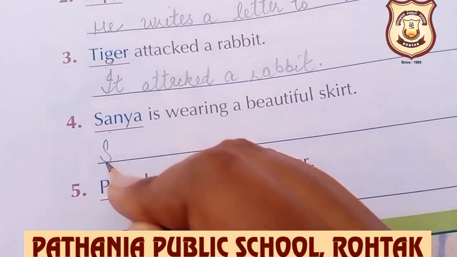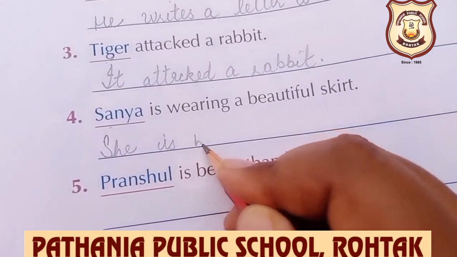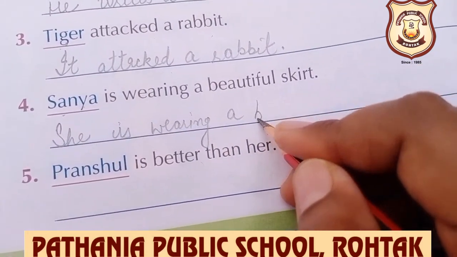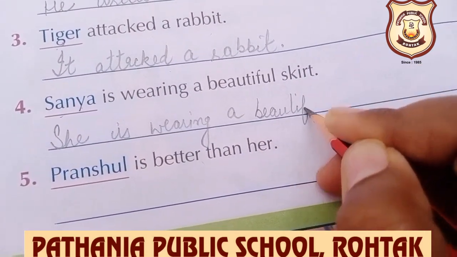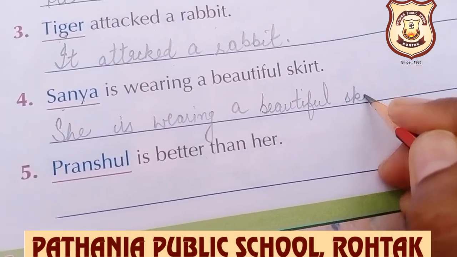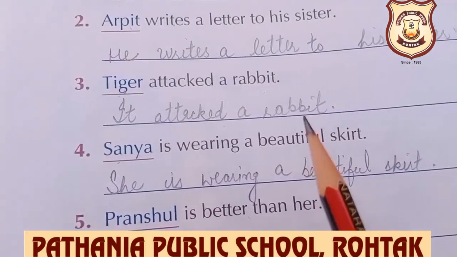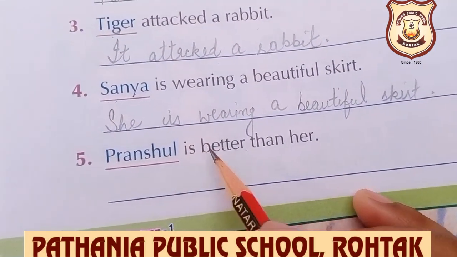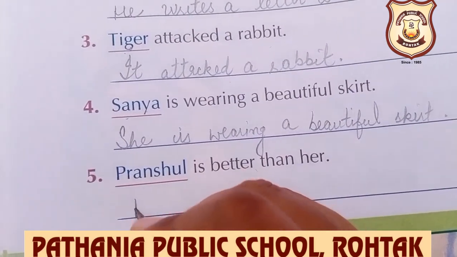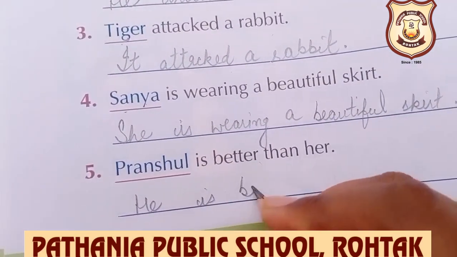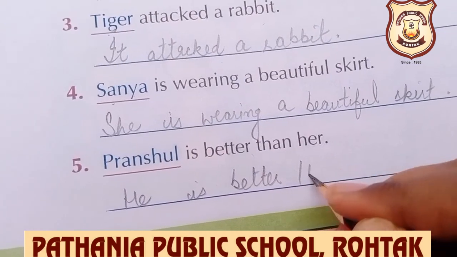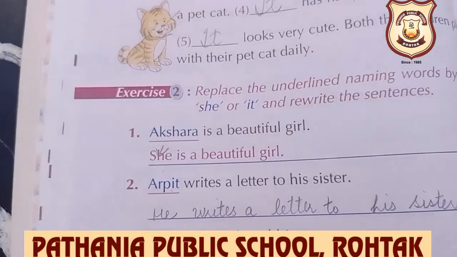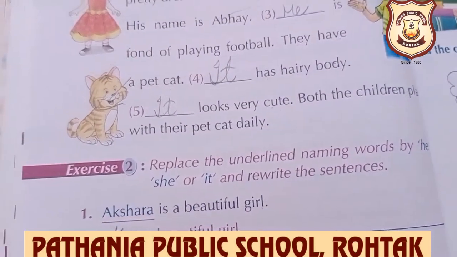Sanya is a girl, so she is wearing a beautiful skirt. Don't forget about full stop and capital letters. Priyanshu is better than her. Priyanshu is the boy. He is better than her. Okay, you have to do these two questions in your book.